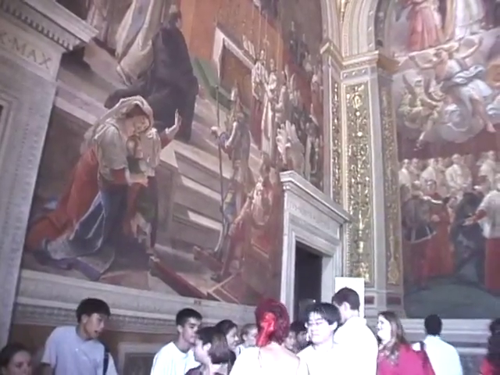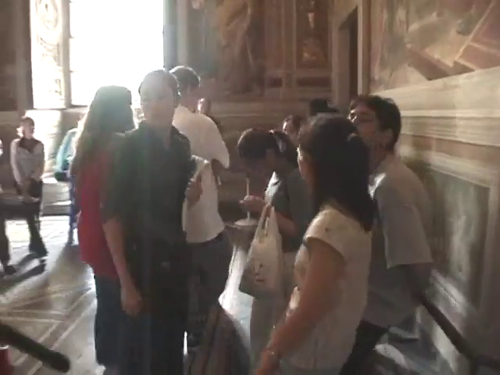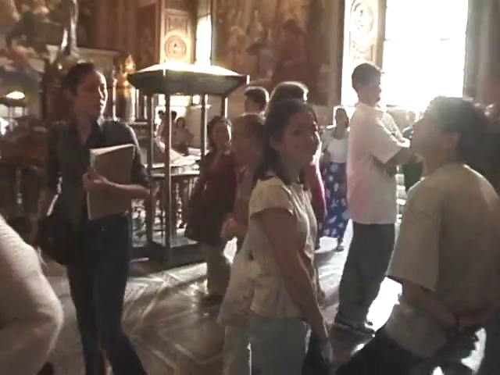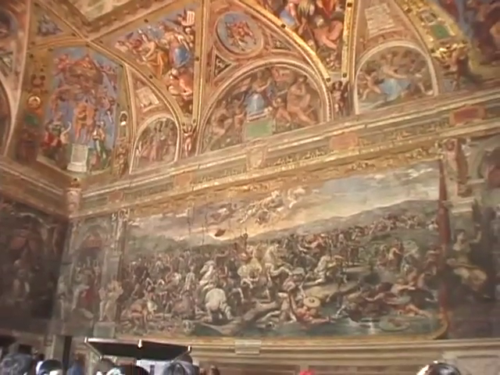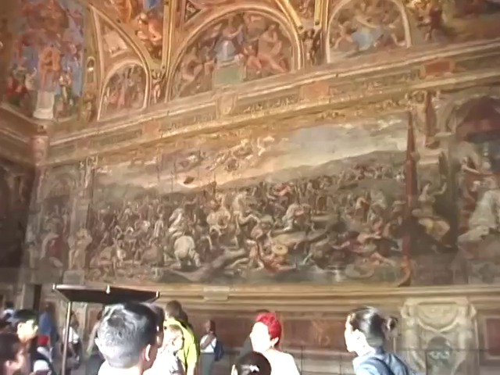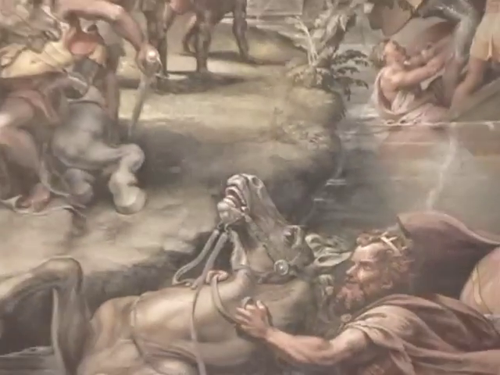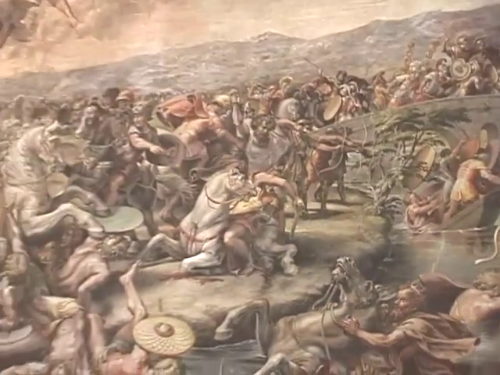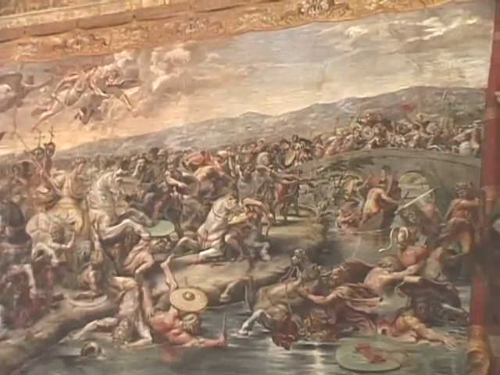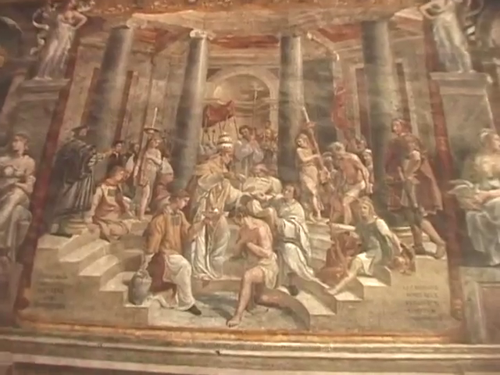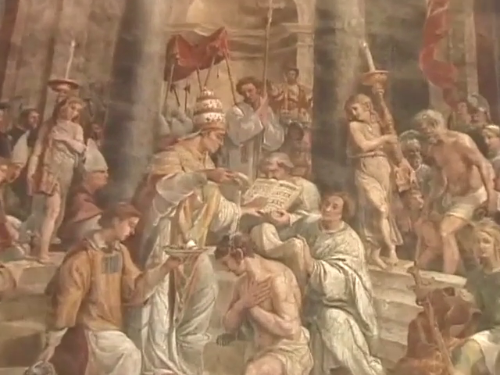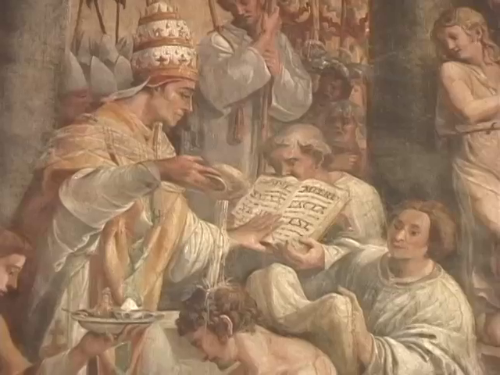Now we are going to the Raffaello stanze. So these are the ancient apartments of Pope Julius II. It's called the Room of Constantine because of all the frescoes that decorate this room. And then our Punahou teacher, Pete Hansen, talks about Raphael.